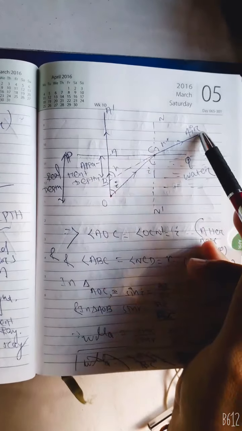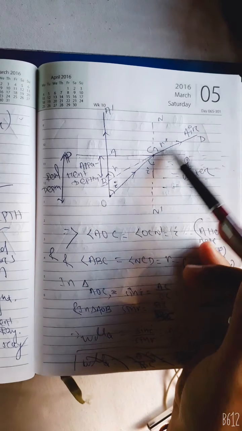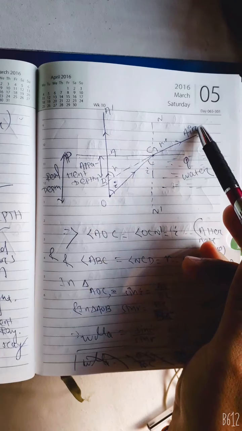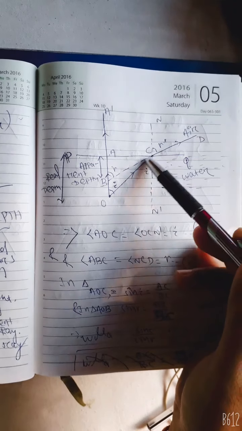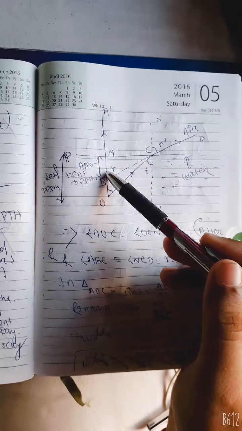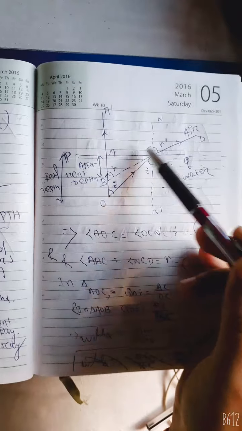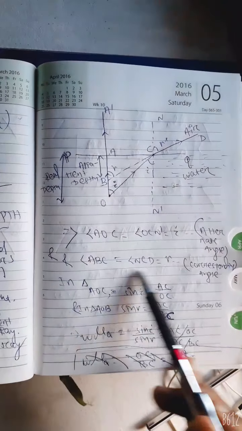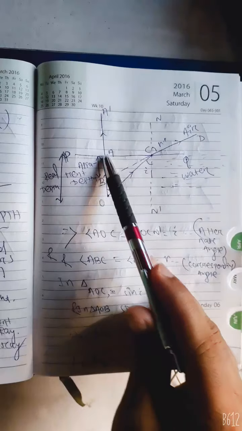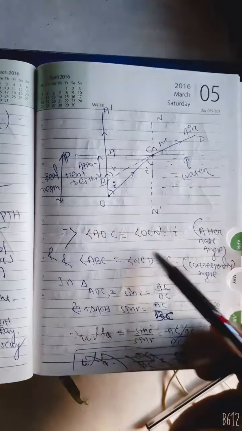When I produce CD, the object, when looked at from outside from the rarer medium obliquely, appears to come from the point B. The angle of refraction NCD is equal to angle ABC, that is R. Angle AOC, the angle of incidence, equals angle OCN prime, that is I.